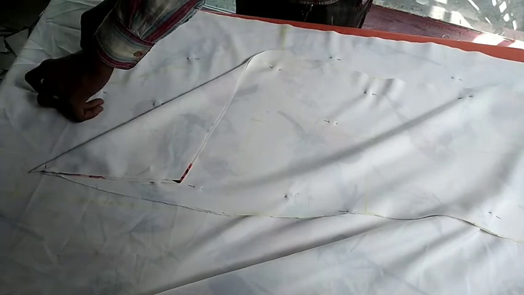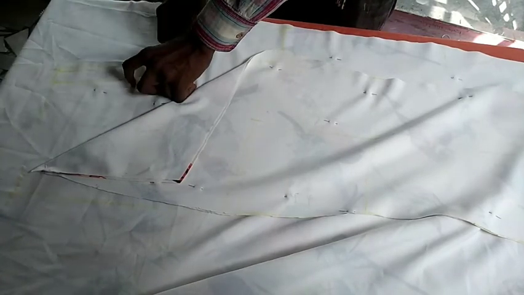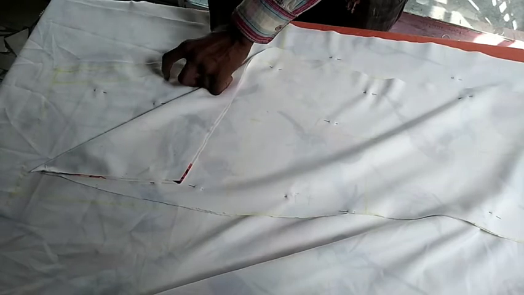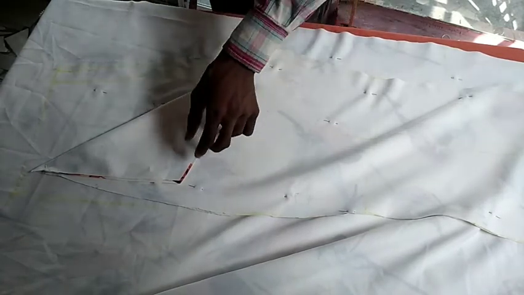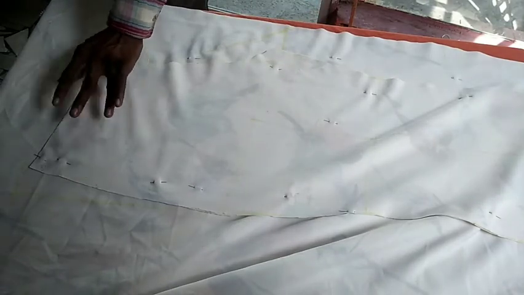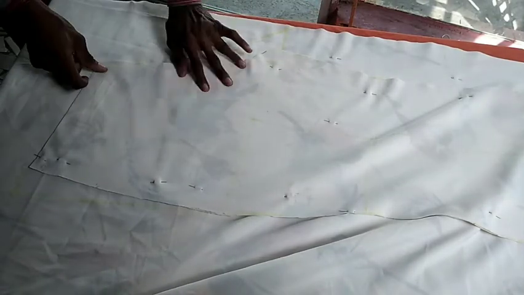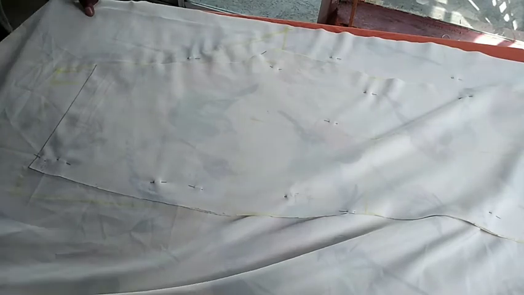Then you connect it together. Then you bring it down to blend with the line which you have at your crotch here. Blend it with this crotch line there. So that is what we have for the back crotch. So let's go over to the down part.